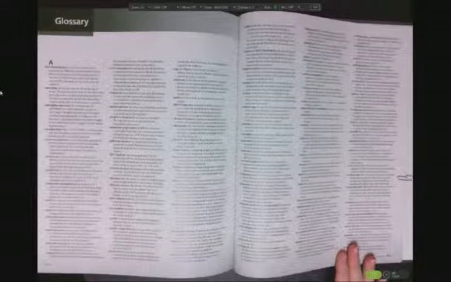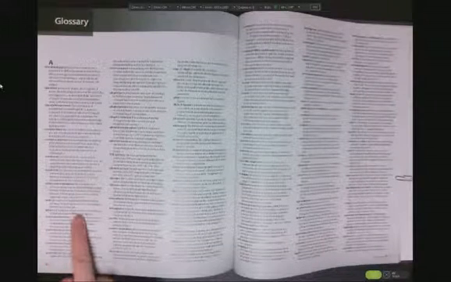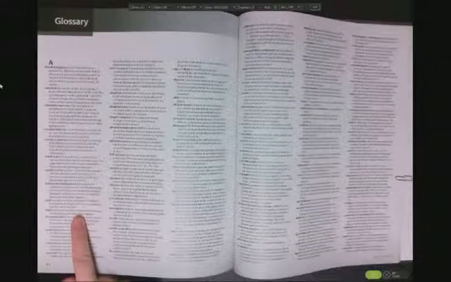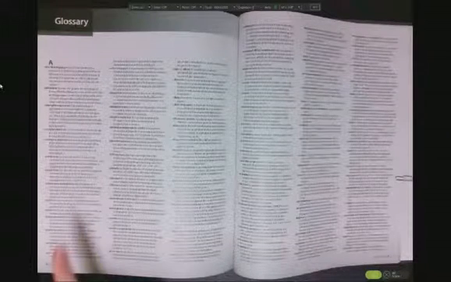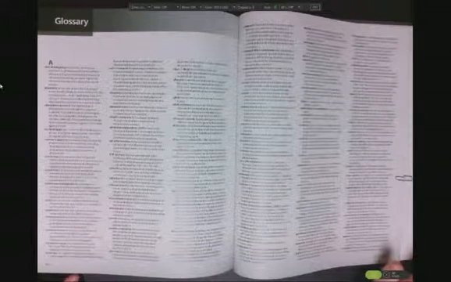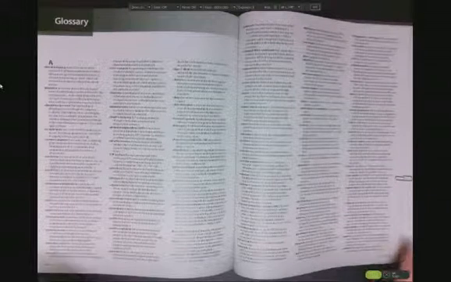Some other great features about this textbook that are pretty common: there is a glossary in the back, and the glossary is essentially a little dictionary. It only contains terms that you can find in this textbook. So you can see the term is in bold and then the definition is in regular font. So you can get some basic information here before you move on to another source.